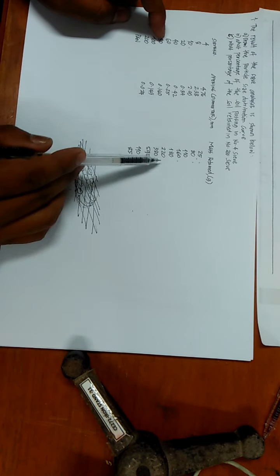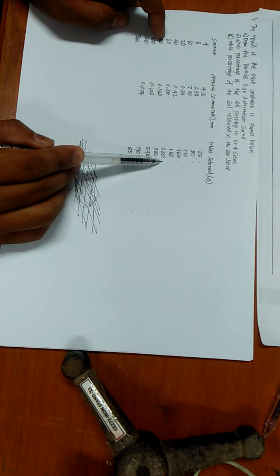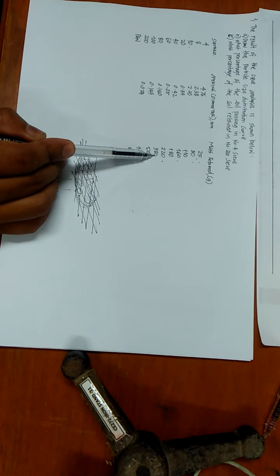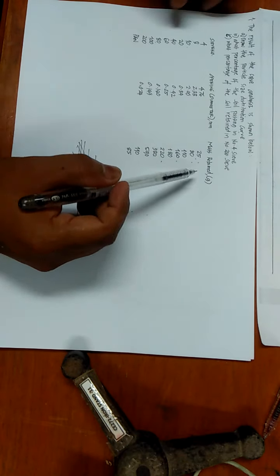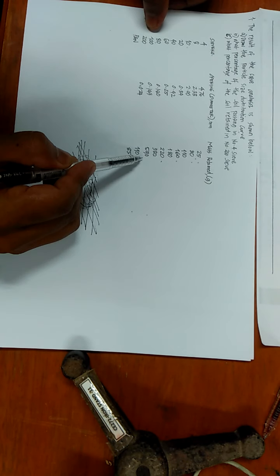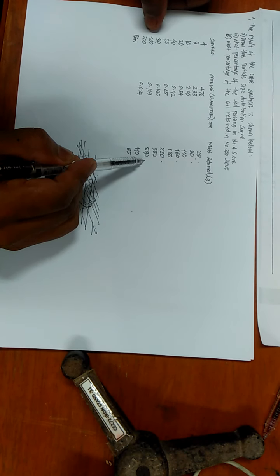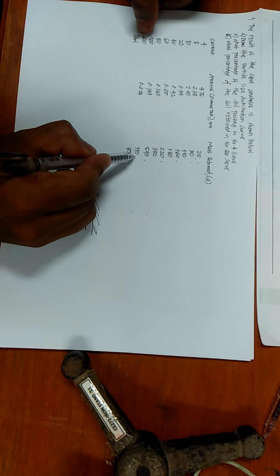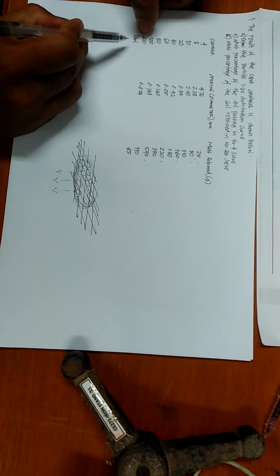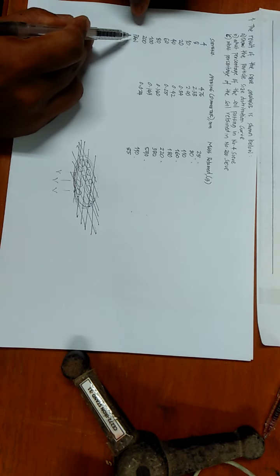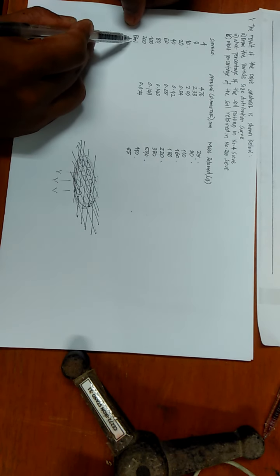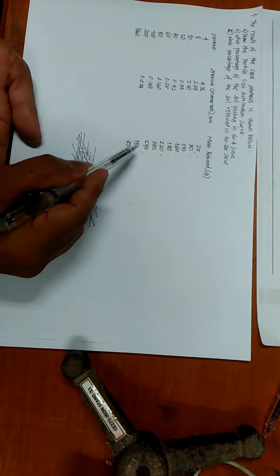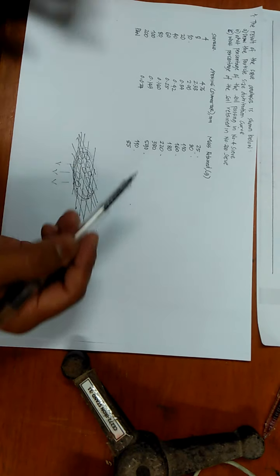For sieve number 60, 220 grams for mass retained. And for sieve number 80, 380 grams for mass retained. For sieve number 100, we have here your 590 mass retained in terms of grams. And sieve number 200, 110 grams. And lastly, for your pan, malalaman mo dito kung ano yung mass retained sa pan, na ang weigh niya is 85 grams.